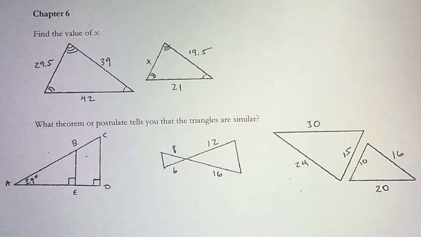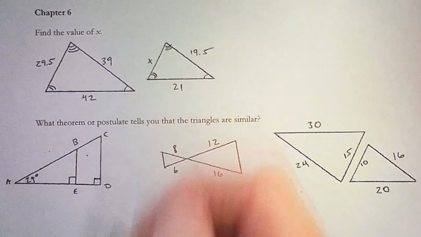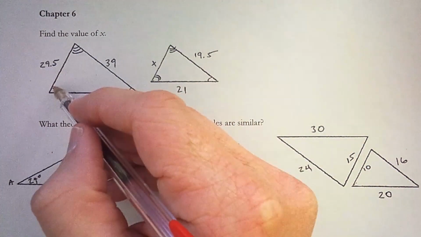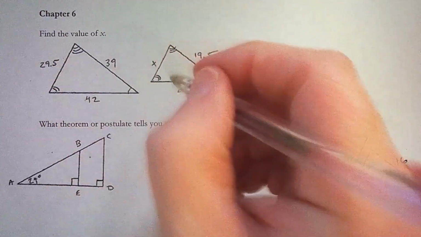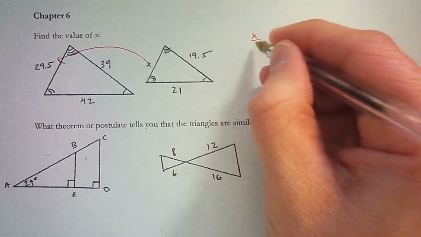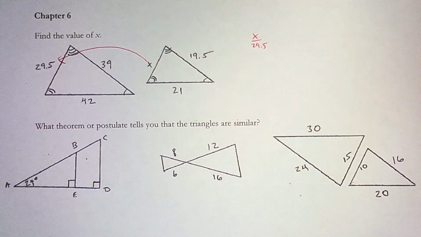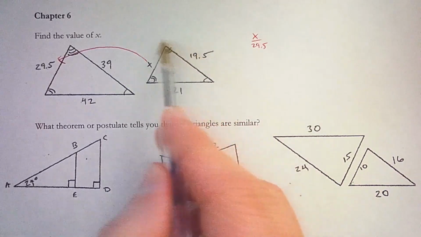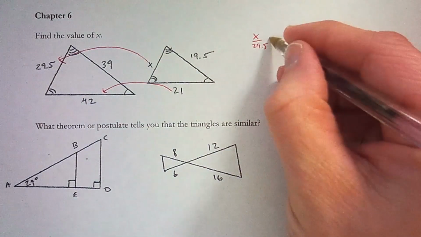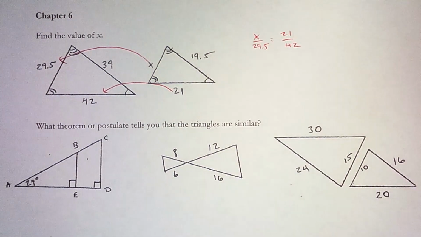Welcome back. In this video, we are going to review similar triangles and proportionality theorems. In our first pair of triangles, we want to solve for x, and x is between 2 and 3 arcs, so that corresponds with this 29.5. So I'm just going to draw an arrow. There's my first fraction. X is to 29.5 as, and then I can do 19.5 is to 39, or I can just avoid fractions and do 21 is to 42.